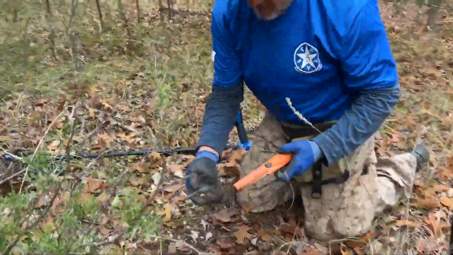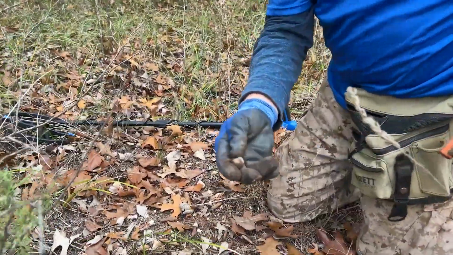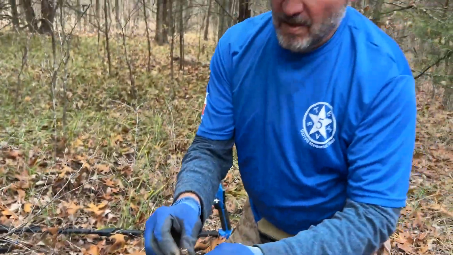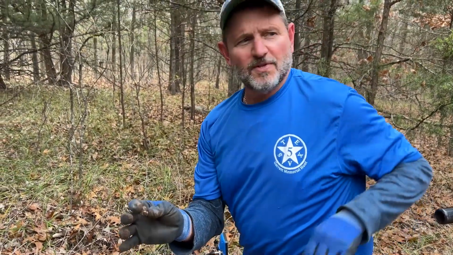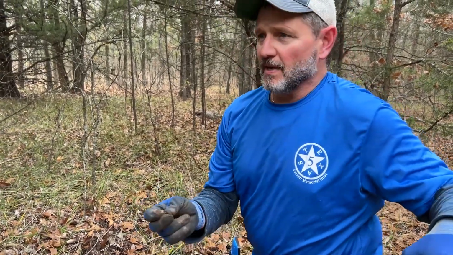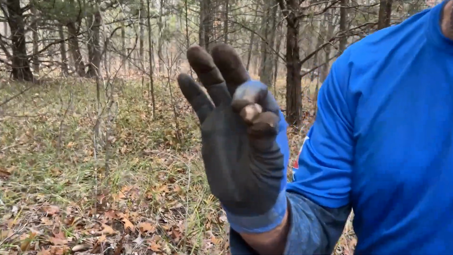Well, it's not a button, but hey, it's a Civil War bullet. That's pretty cool, but that's the iron boundary, so there was no indication of iron whatsoever. Nice lead target. Could have easily been a button, but it just gave a higher number of the 60s like a button would have. But hey, I'll take it.